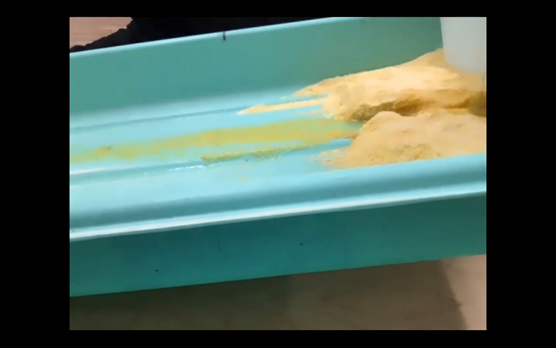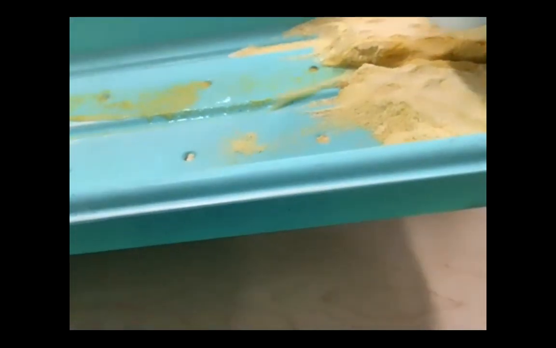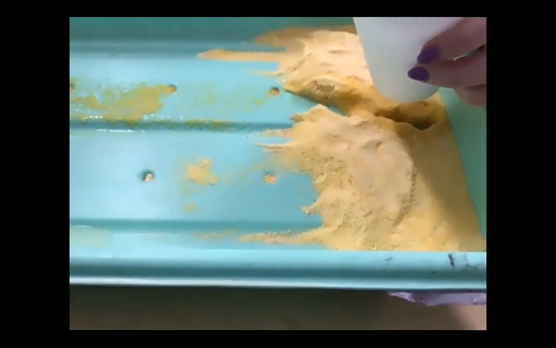It's being moved by the water. All right, let me let this finish, and then I'll show you what our canyon looks like and our delta. There's a lot of sediment being picked up and moved. Hopefully you can see that.